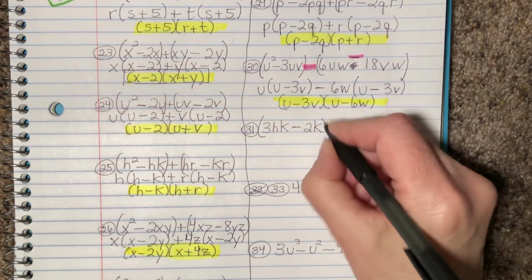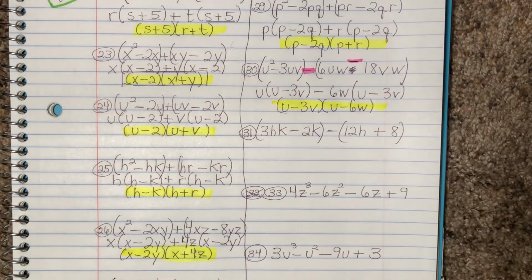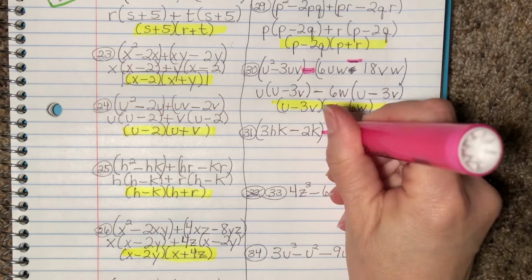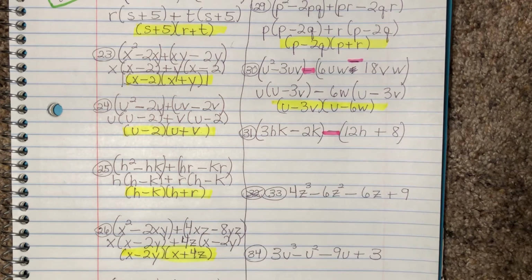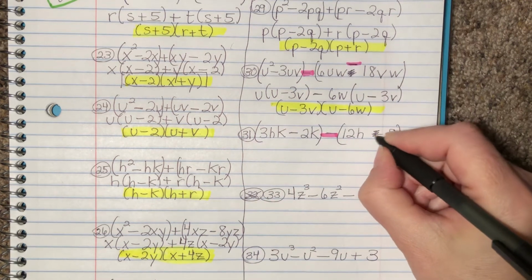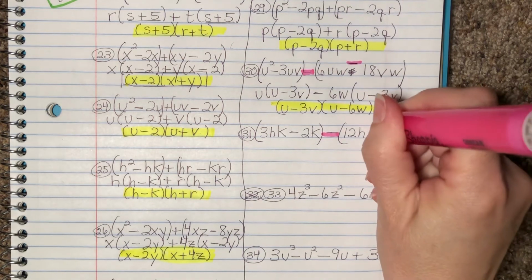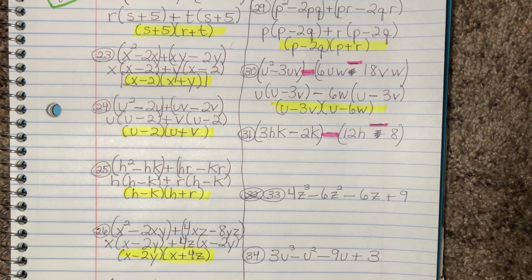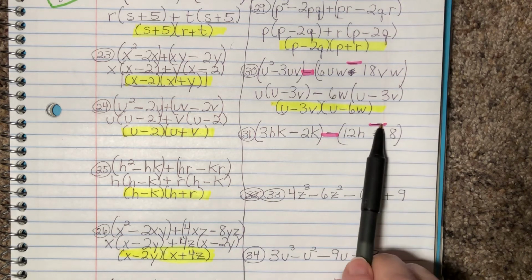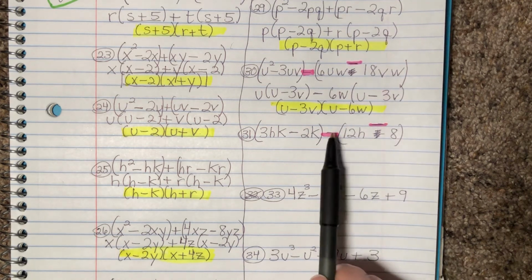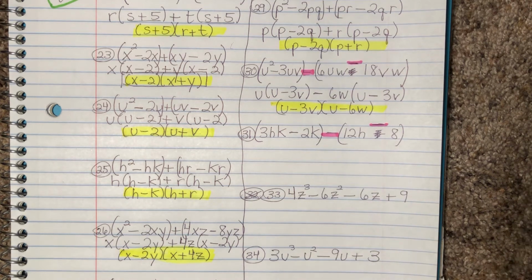Okay, 31. Also, minus in the middle. So here we go. Minus sign right there means you need to change this sign to the opposite of whatever it is. Change this sign here. Do not touch the minus in the middle.